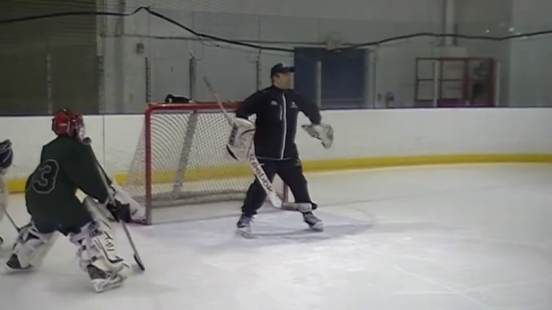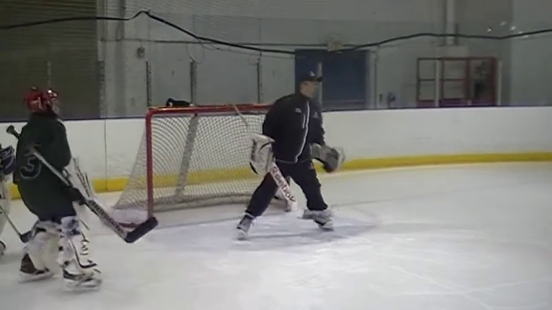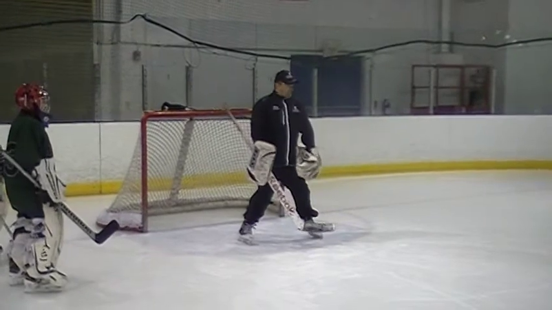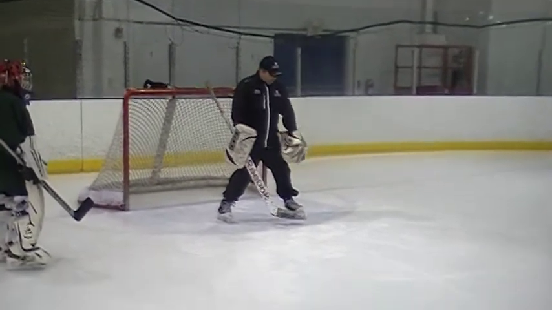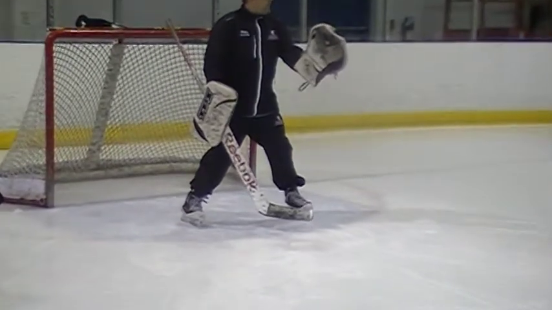A lot of goalies, too much of this. They think they're wider. They think they're covering more net. All right? Real simple. Relax your arms. Straight down. Okay, gloves facing my body. Bring that glove up, push it out about 5-6 inches.